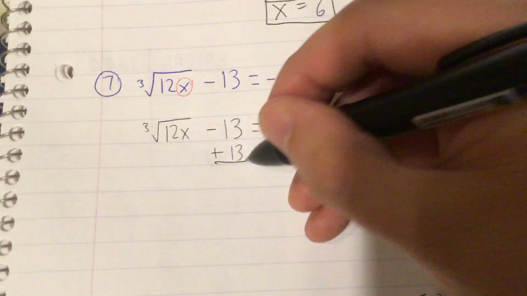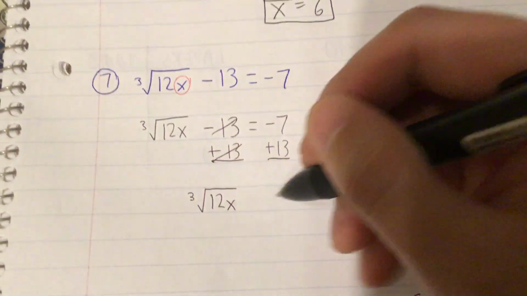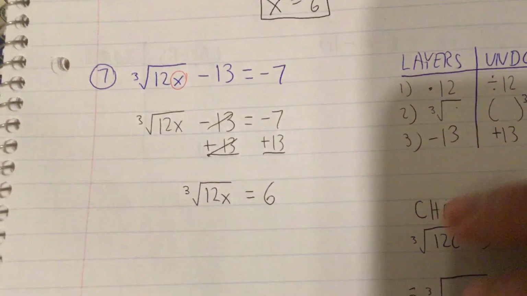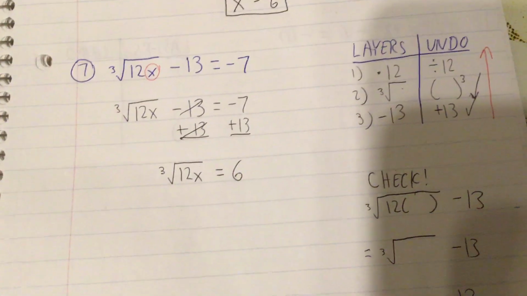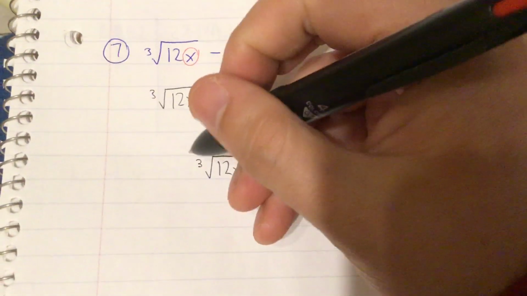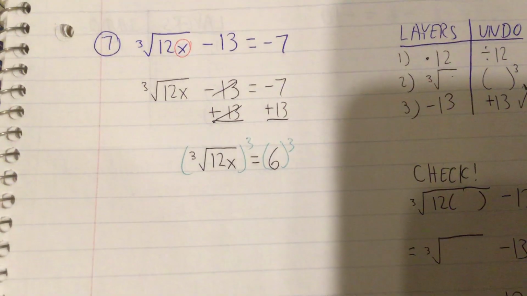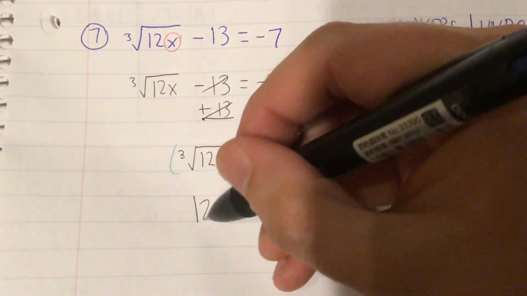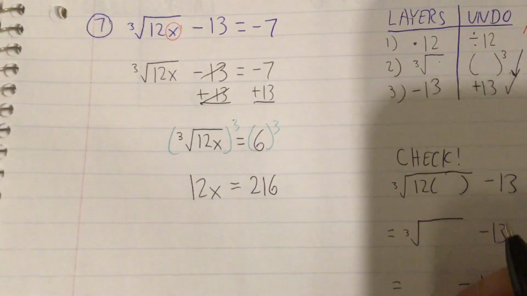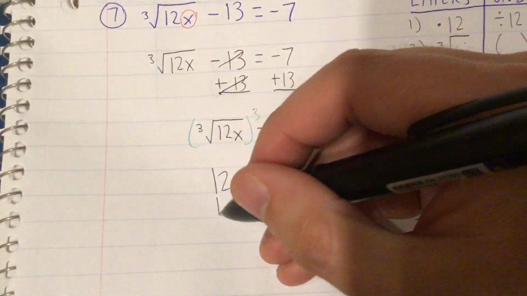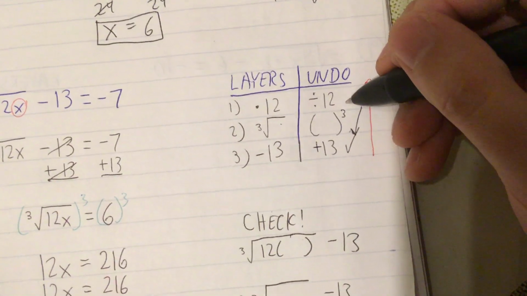And now, that cancels out, leaving me with the cube root of 12x is equal to 6. Now I'm going to cube both sides. So if I cube both sides, that kills the cube root. And now 12x is equal to 6 cubed. 6 to the third power is 216. Now I need to do the final undo step by dividing both sides by 12.